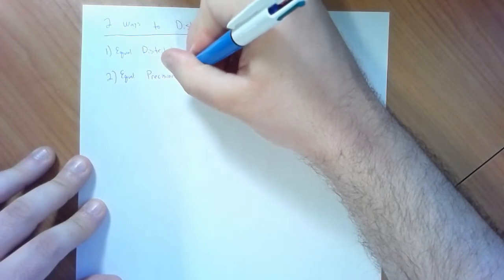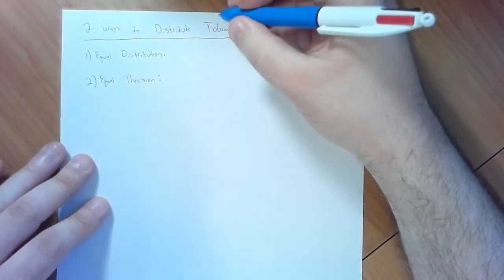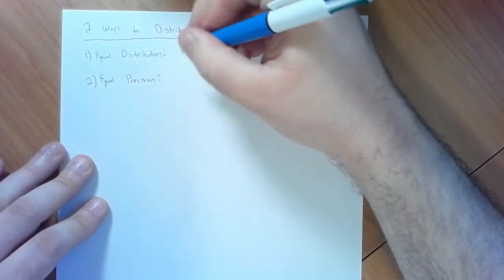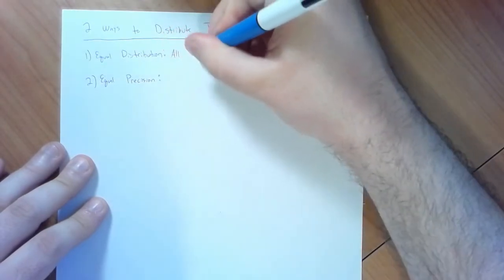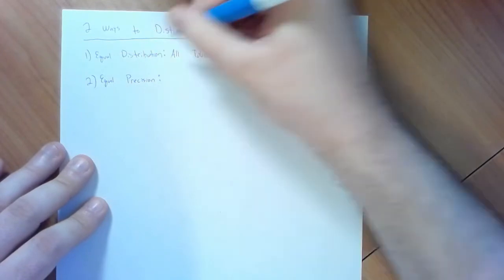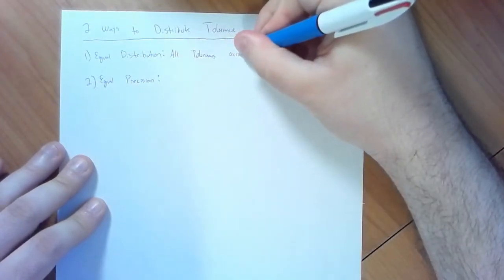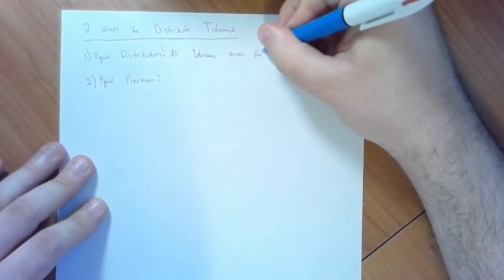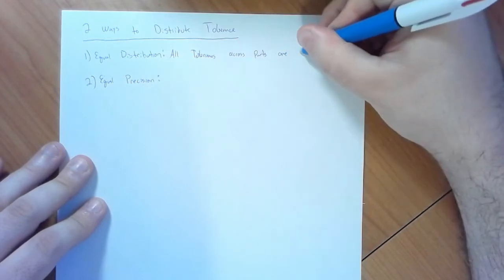Equal distribution is basically described as all the tolerances across parts are the same.